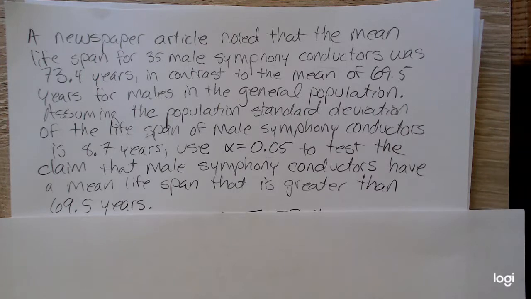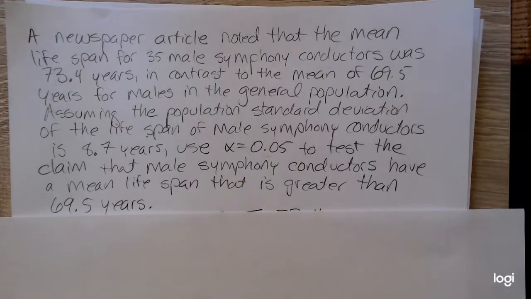In this video, I'm going to do a hypothesis test for a population mean when sigma is known. A newspaper article noted that the mean lifespan for 35 male symphony conductors was 73.4 years, in contrast to the mean of 69.5 years for males in the general population. Assuming the population standard deviation of the lifespan of male symphony conductors is 8.7 years, use a level of significance of 0.05 to test the claim that male symphony conductors have a mean lifespan that is greater than 69.5 years.